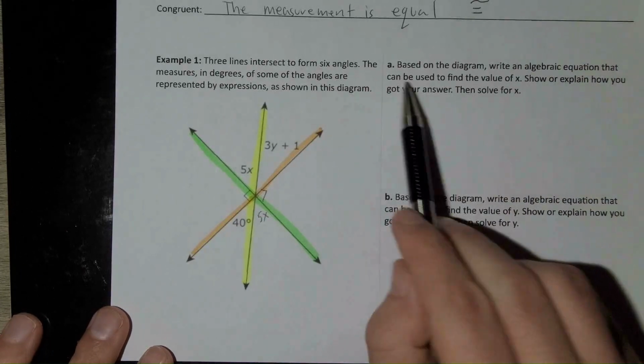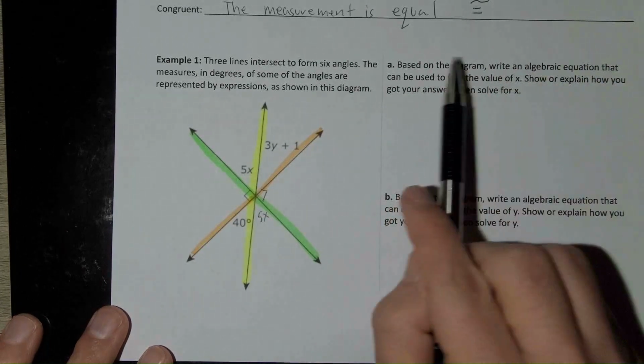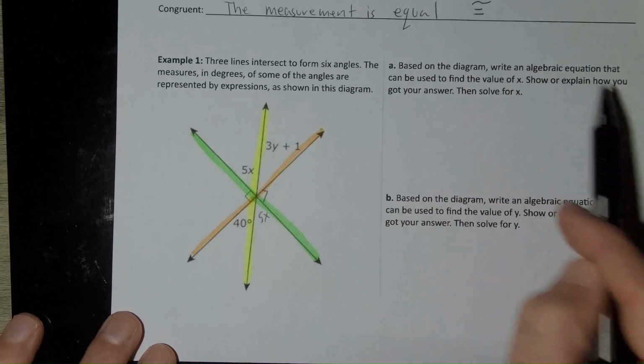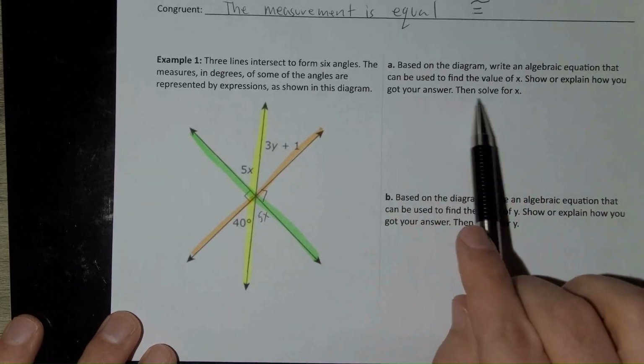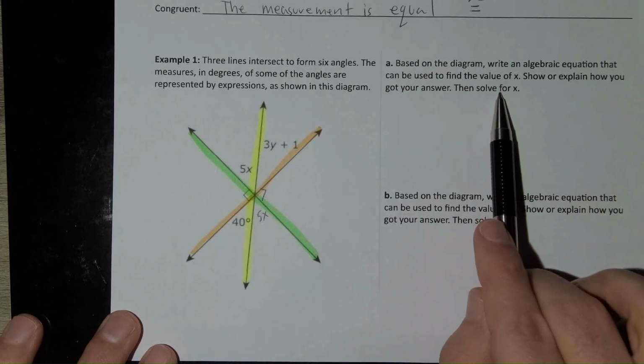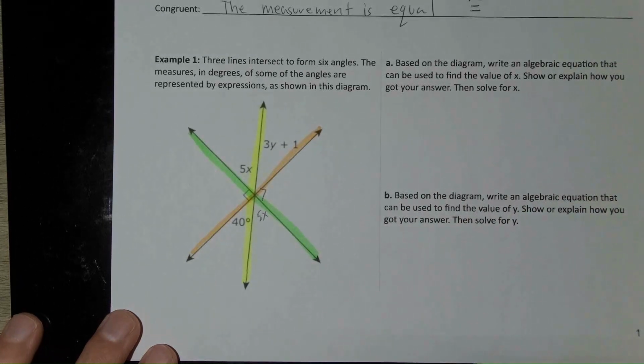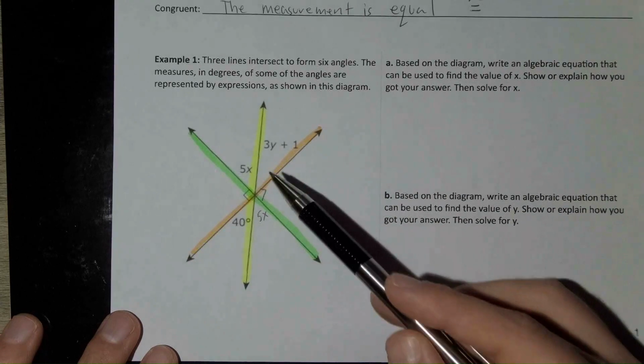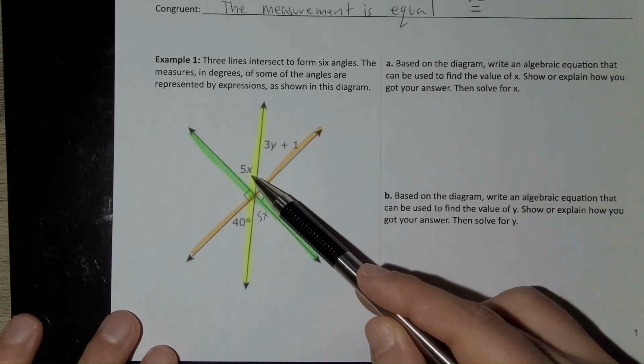Based on the diagram, write an algebraic equation that can be used to find the value of x, show or explain how you got your answer, and then solve for x. So if we want to solve for x and write an equation, first off, let's figure out where x is. x is right here.